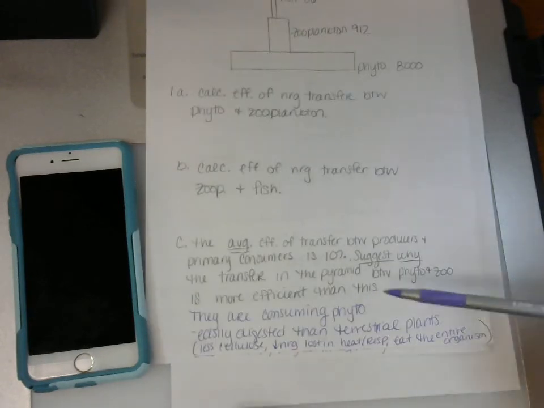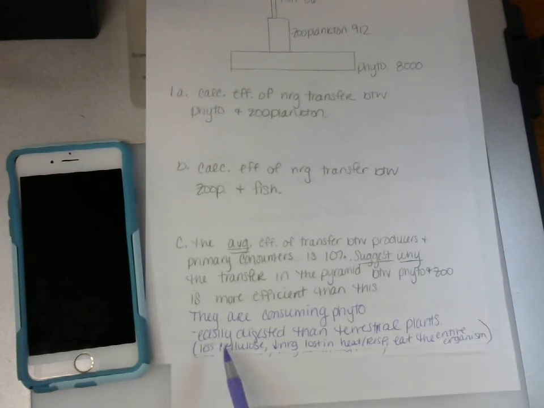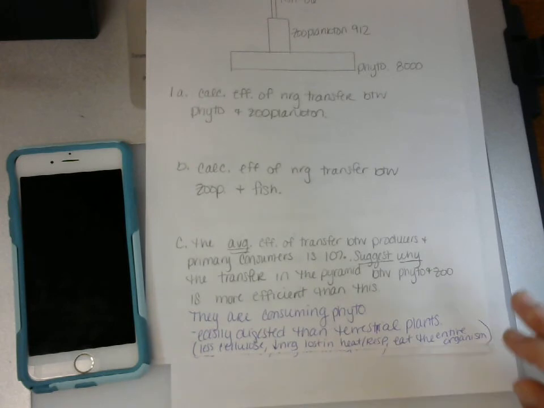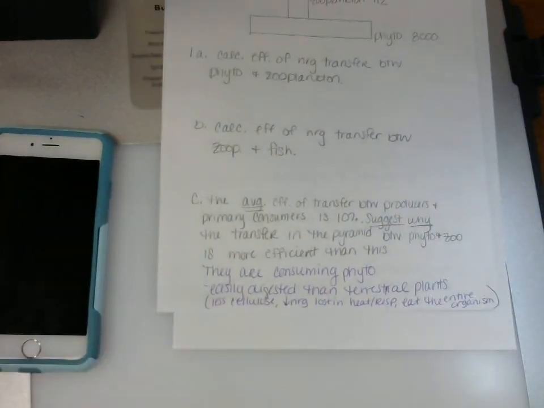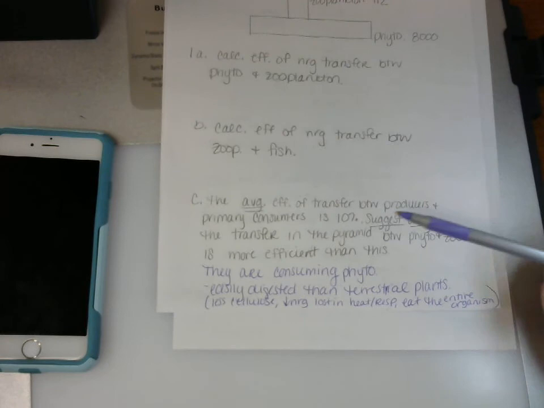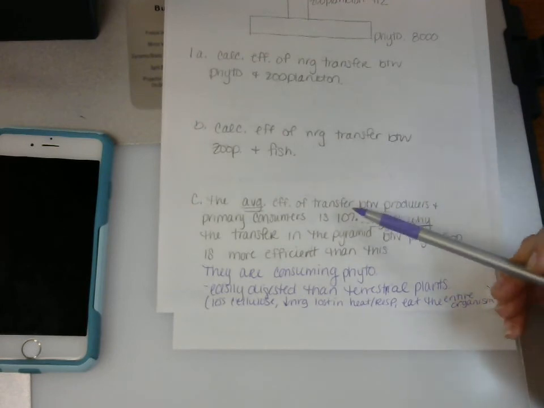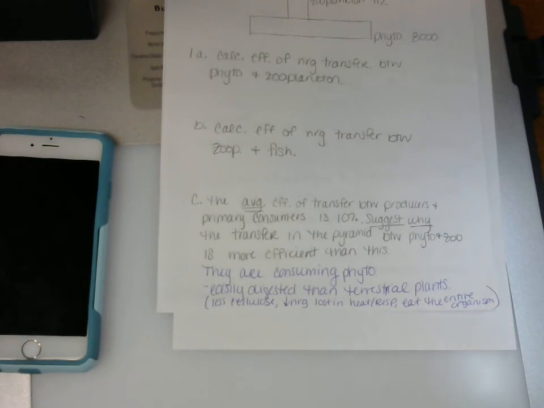Okay, here it is. So the reason why is because they're consuming phytoplankton. Phytoplankton are more easily digested than terrestrial plants. Terrestrial plants have cellulose inside of them, so there's less cellulose inside of our phytoplankton. They don't need it. They're easily digested. Plus, they're consuming the entire organism of phytoplankton. Normally, it's 10% with any kind of producer transfer, but with phytoplankton, again, it's microscopic. You're eating the whole thing.